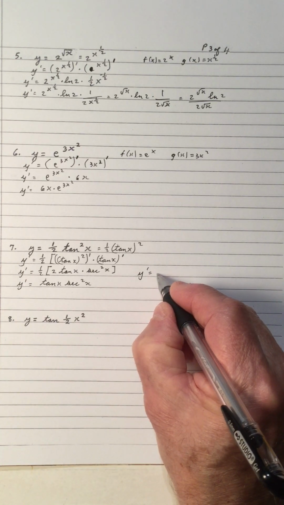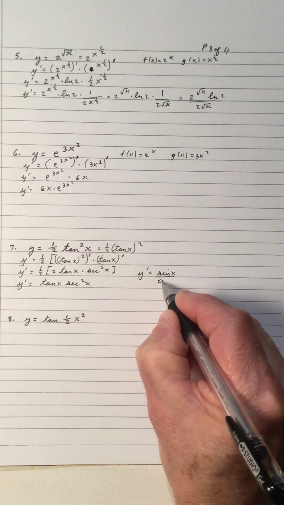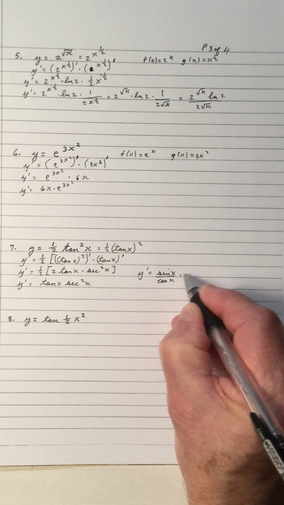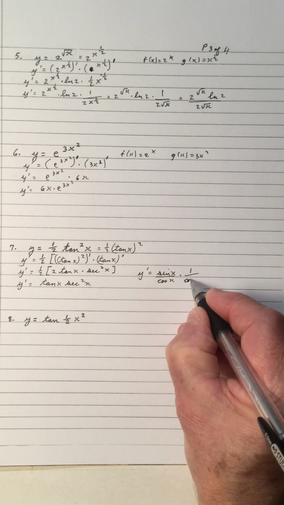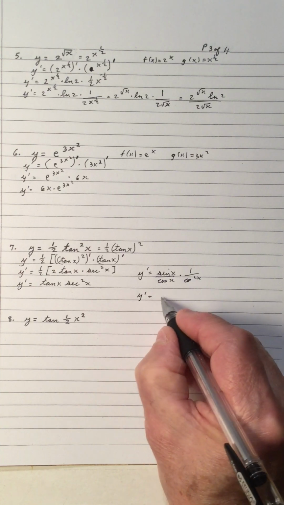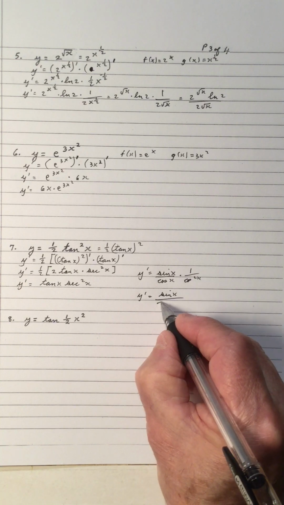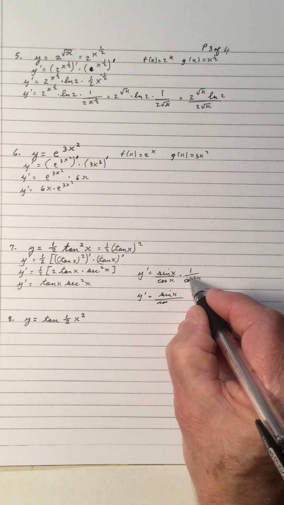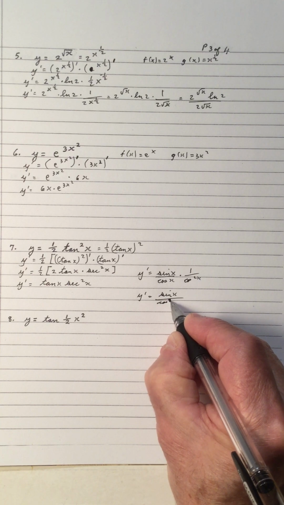Now we could have that, but if we want, just to explain, we could simplify this because tan is sine over cosine, and secant is 1 over cos squared. So that y prime could become sine x all over cos cubed x, that's a 3 there.